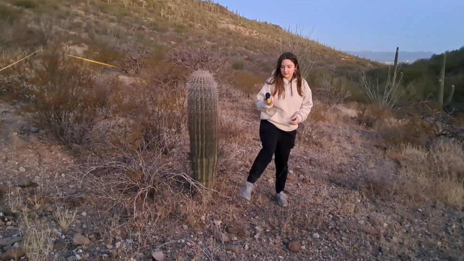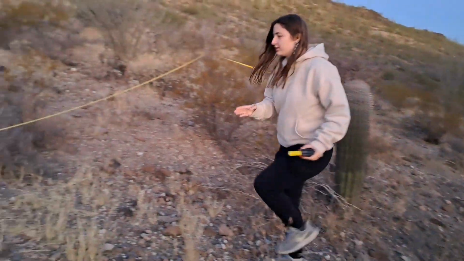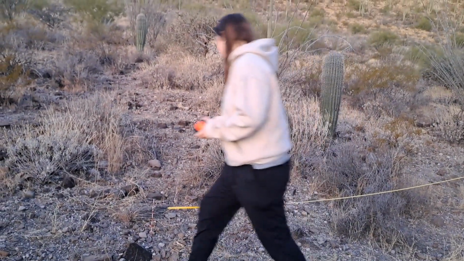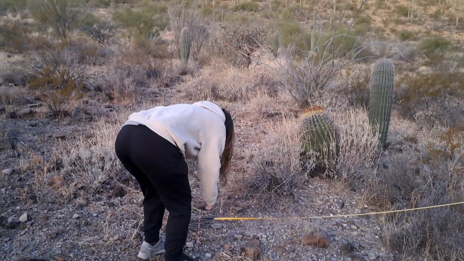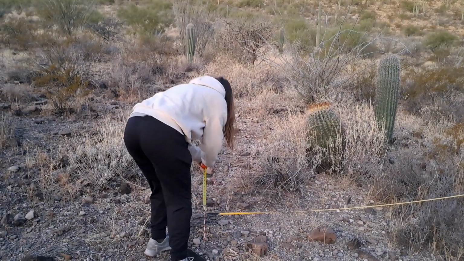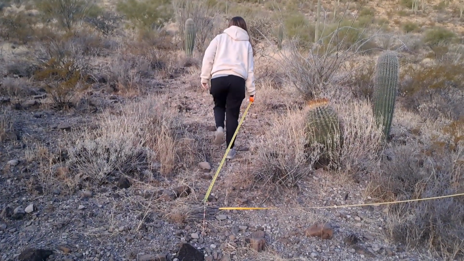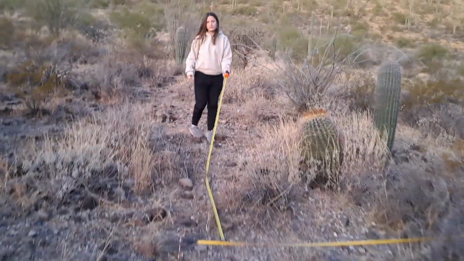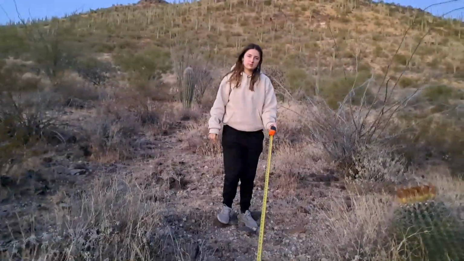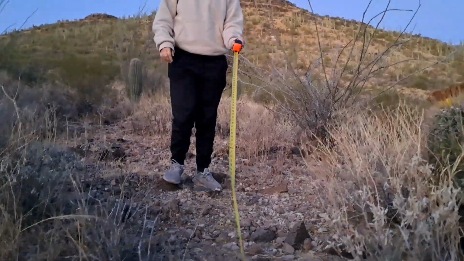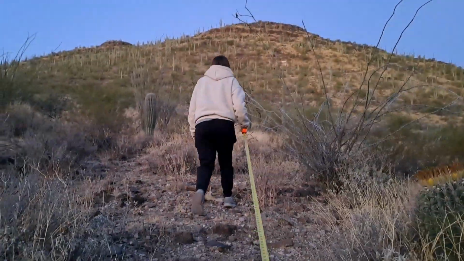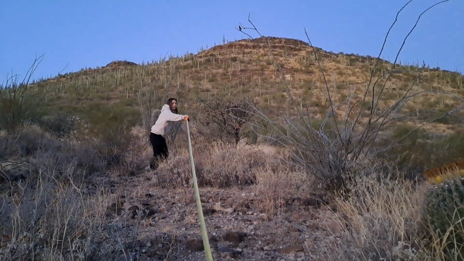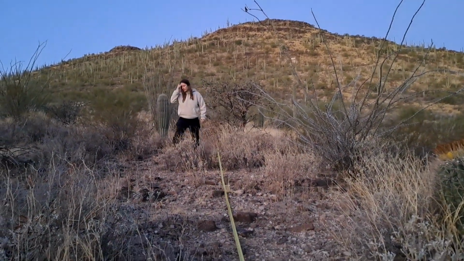Alright, now I'm going to take this tape measure and just go at a 90-degree angle down this way. Do you mind holding it? There you go. Alright.